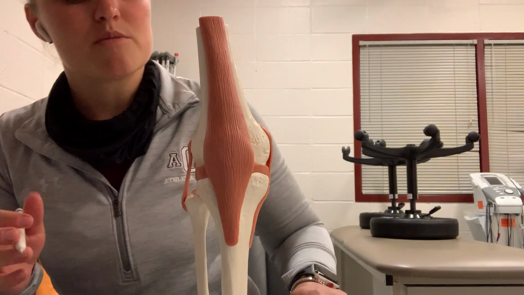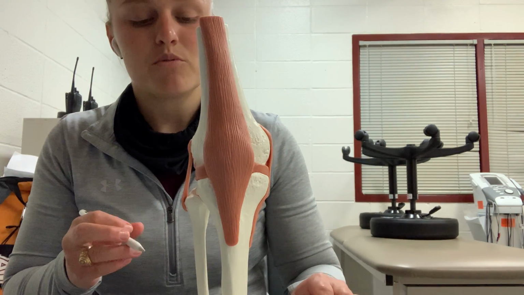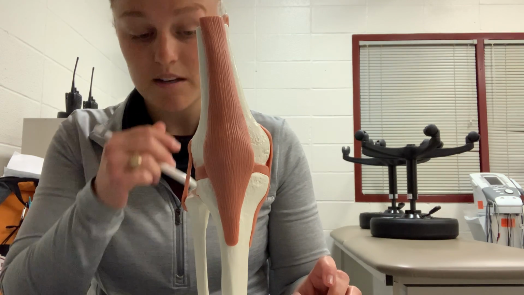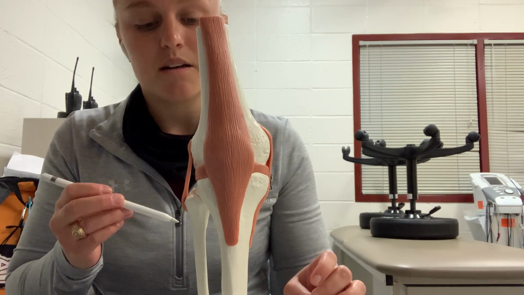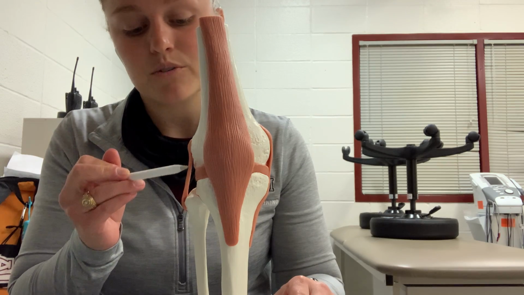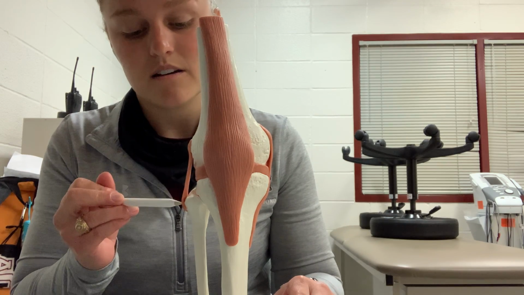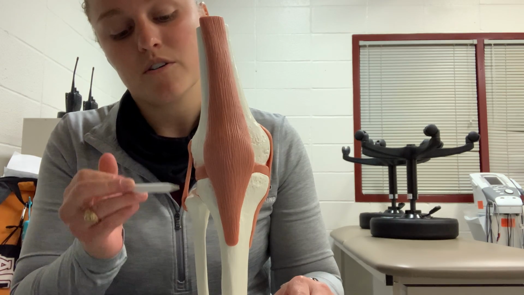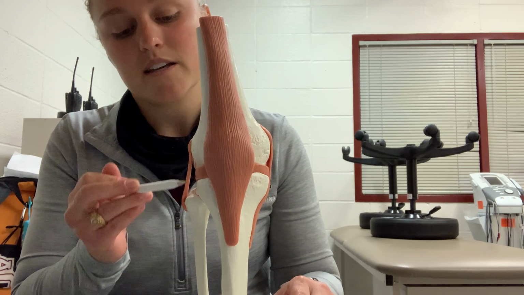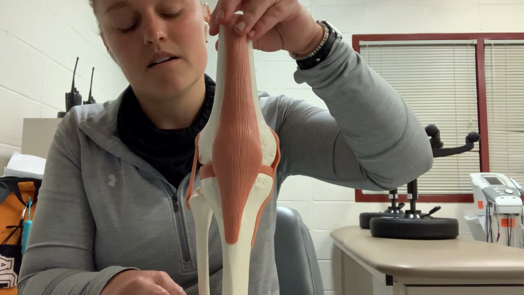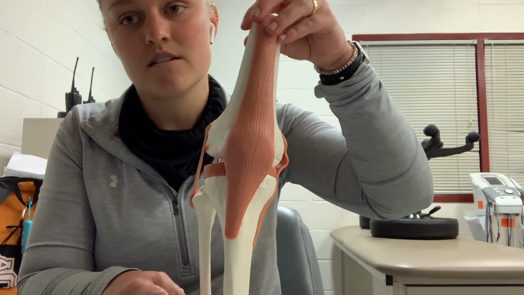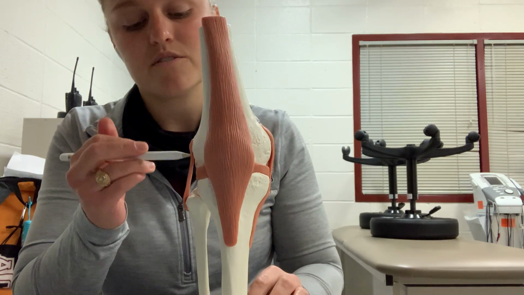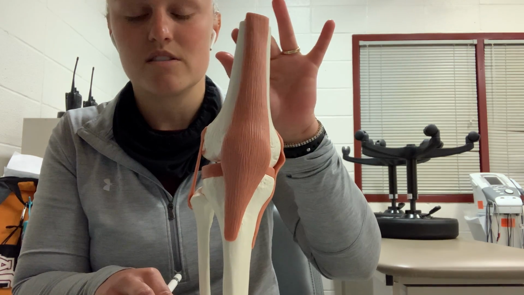Okay, so speaking of ligaments, let's talk about those bad boys. We've got two collateral ligaments and two cruciate ligaments that we're learning about in this class. Ligament number one is the lateral collateral ligament of the knee, the LCL. It attaches from the femur to the fibula right here, and it prevents varus stress. Okay, varus stress. This is the LCL preventing varus stress on the knee.